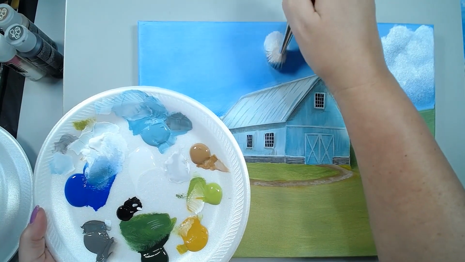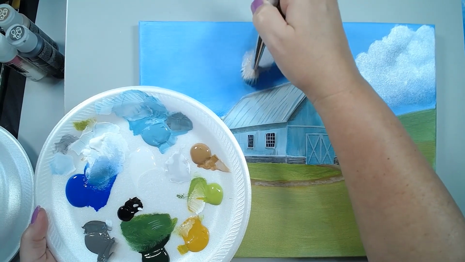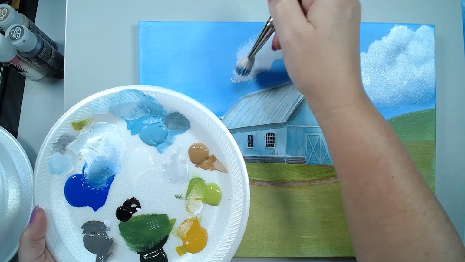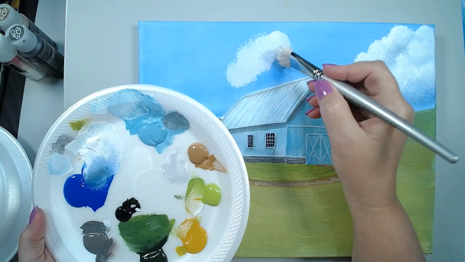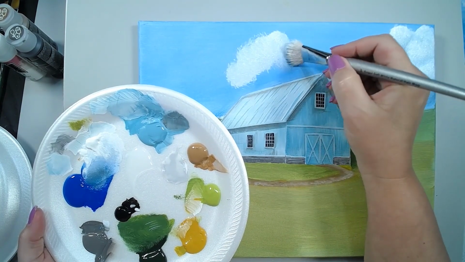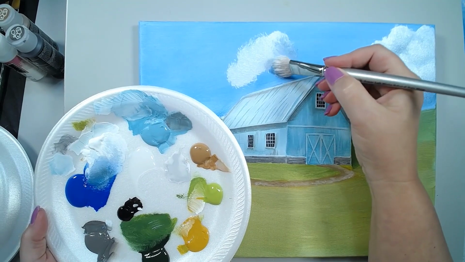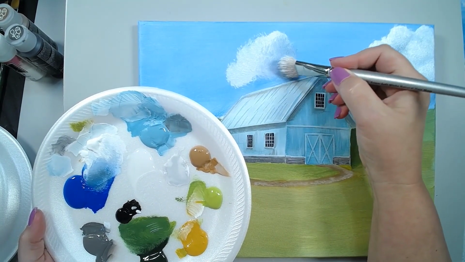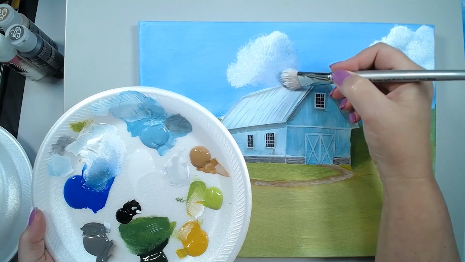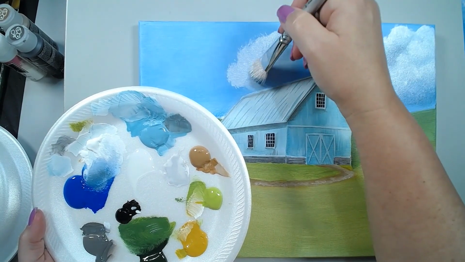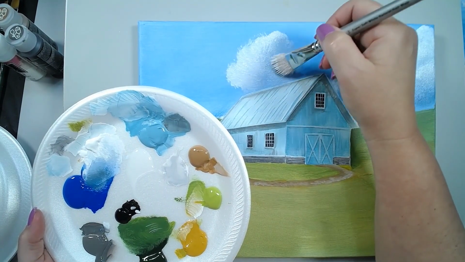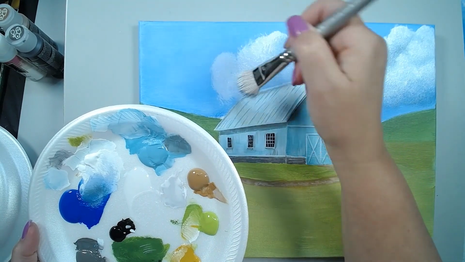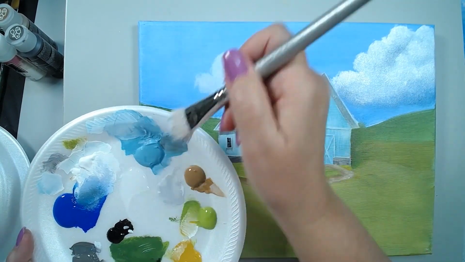Lots of fluff in this one. I'm favoring that white edge first, sweeping, and then favor the dark here, pushing that into the right side of this cloud. We're going to come right down to the edge of our barn, and then bring this over a little more white.